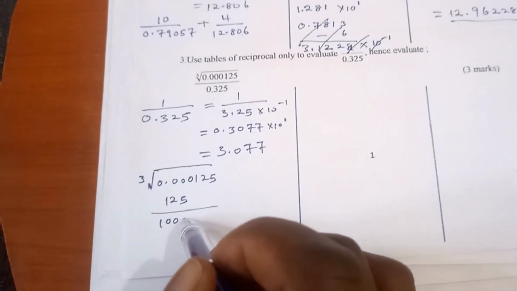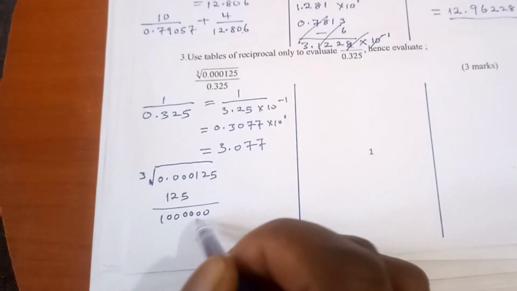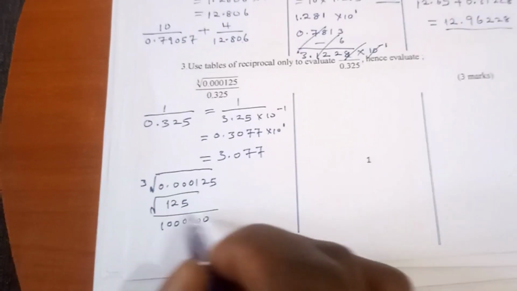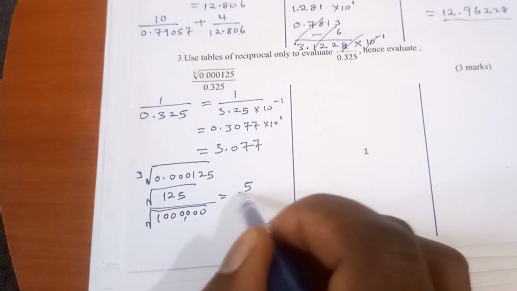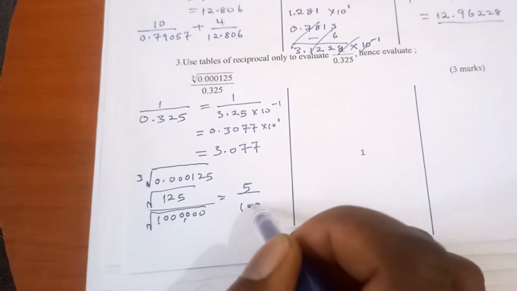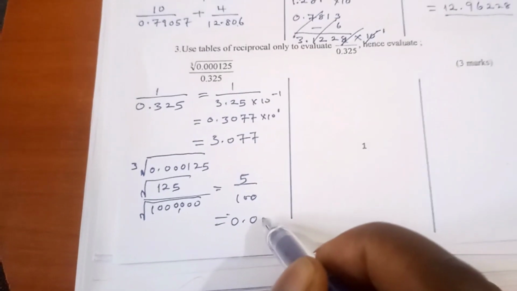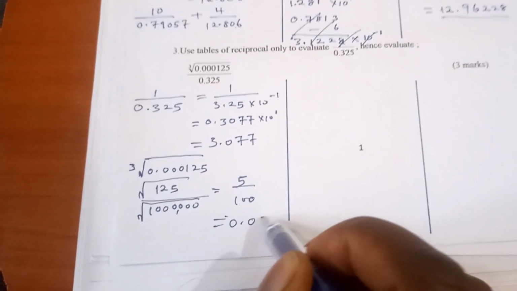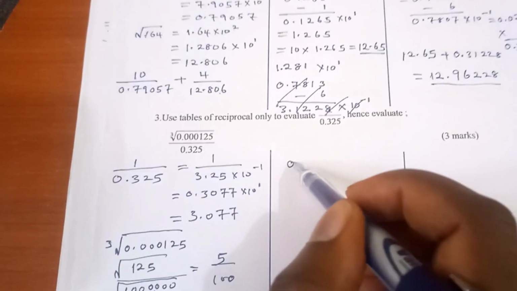So we find the cube root of both the numerator and the denominator independently, and then we can combine to find the final answer, which we shall multiply with our reciprocal. So we get the cube root of 125 is 5, and the cube root of a million is 100. Sorry, I forgot to put the cube root. I used the square root sign, but that should be the cube root.